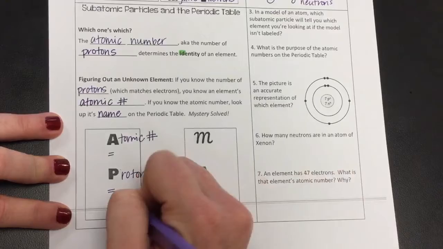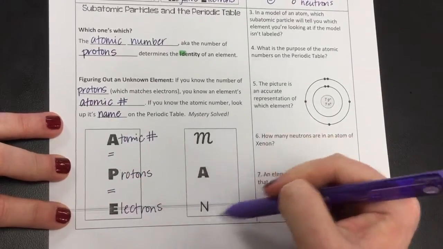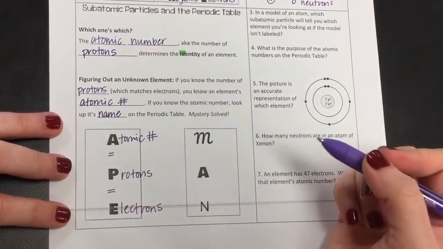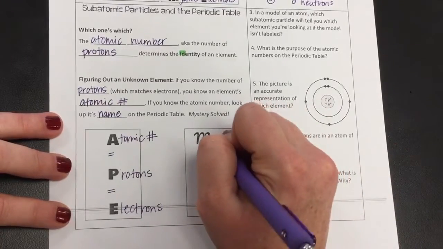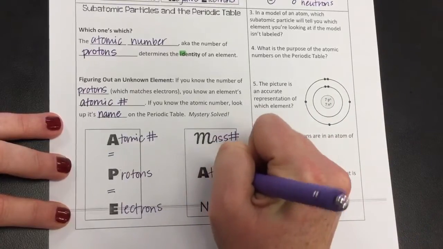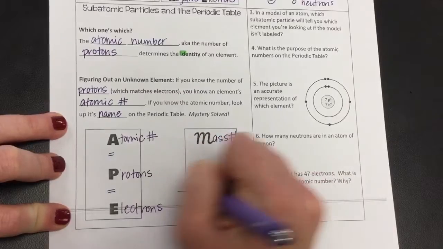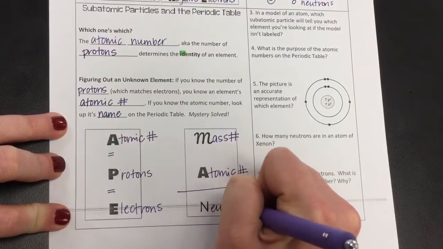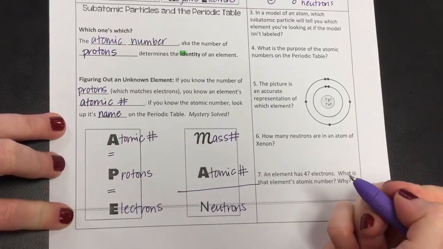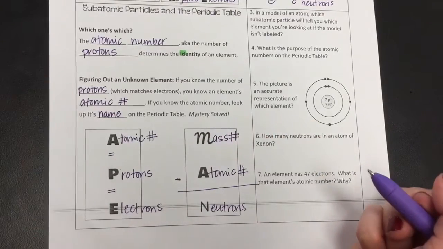Equals the number of protons, which equals the number of electrons. These letters in man are all different because they're all different numbers. The M in man stands for mass number. The A stands for atomic number, which we already had to find over here. And the N stands for neutrons. To find the number of neutrons in an element, subtract the mass number by the atomic number.